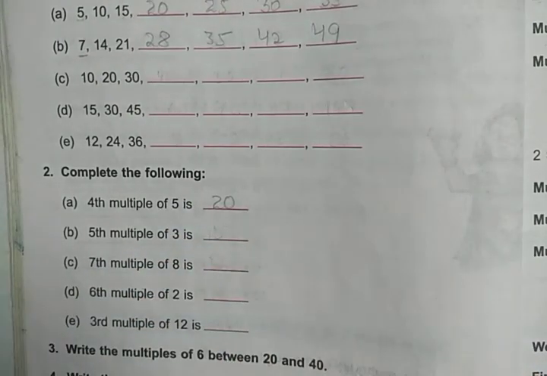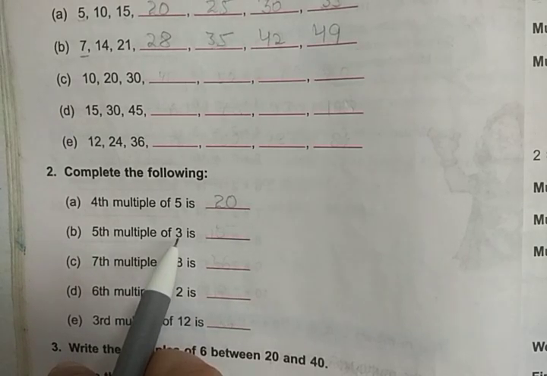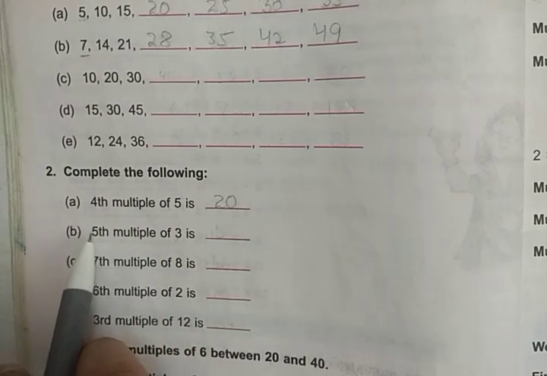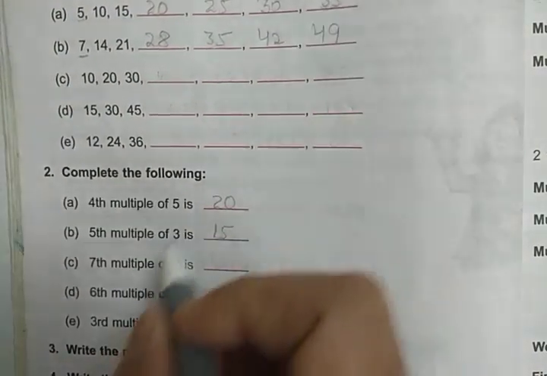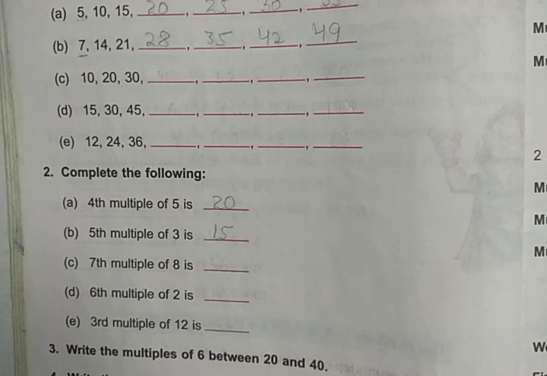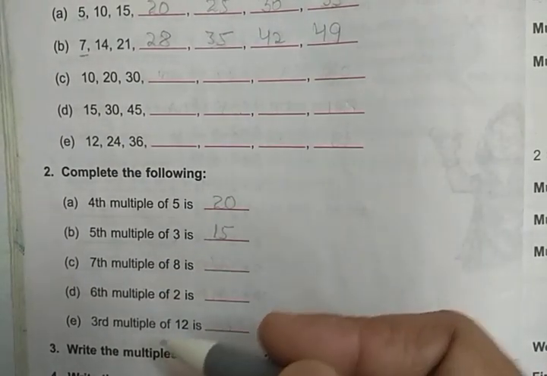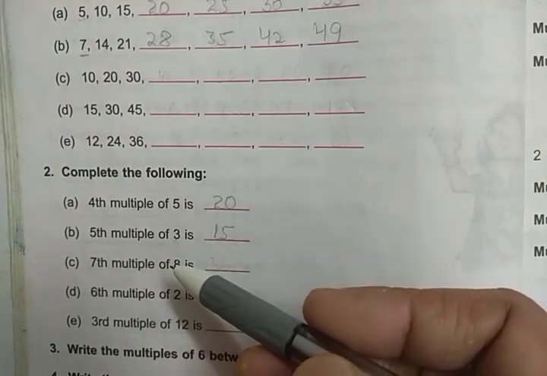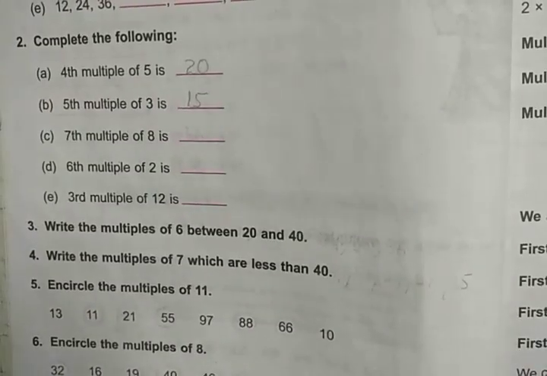In B part, you have to find the fifth multiple of 3. That means you have to recite the table of 3. So you have to multiply 3 by 5. So 3 5s are 15. So the fifth multiple of 3 is 15. And in this way you can find the particular multiple of a given number. Rest 3 parts you try to do it yourself.